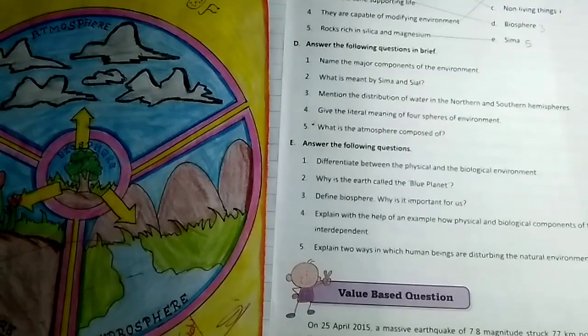Dear student, now we will see the third question, and the third question is: mention the distribution of water in the northern and the southern hemisphere. Northern and southern hemisphere में water का distribution क्या है? When I was teaching I had explained that the most part of the water is found in the southern part, that is near about 57%, and the remaining water is found in the northern hemisphere, and that is near about 43%.